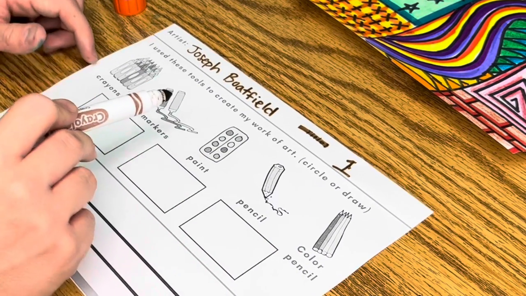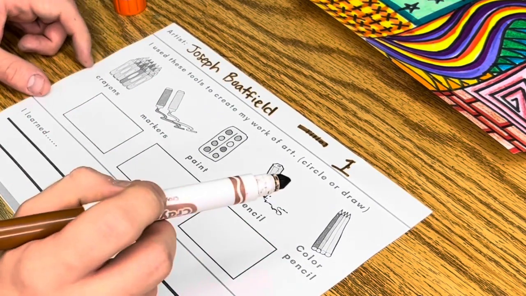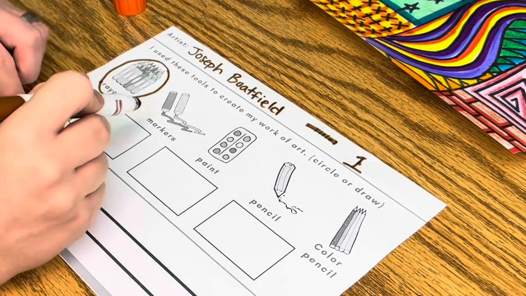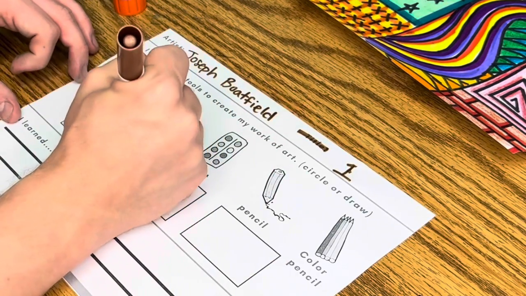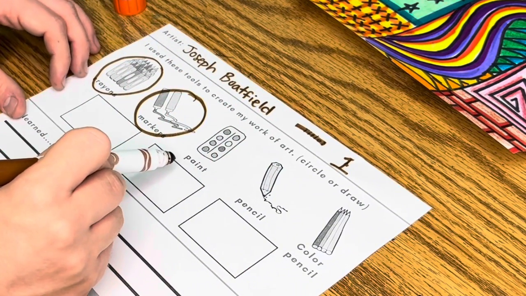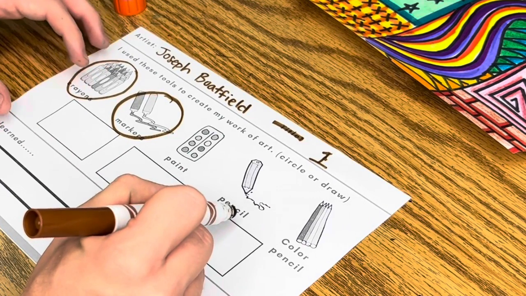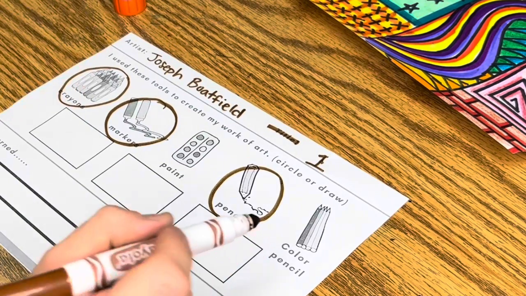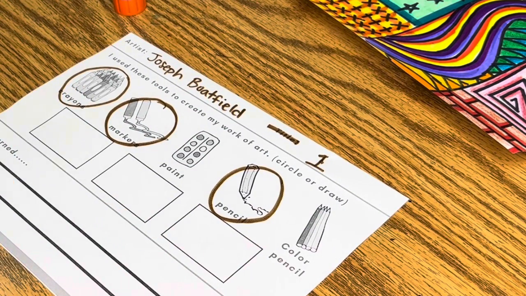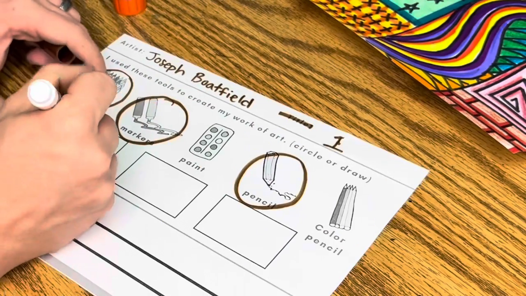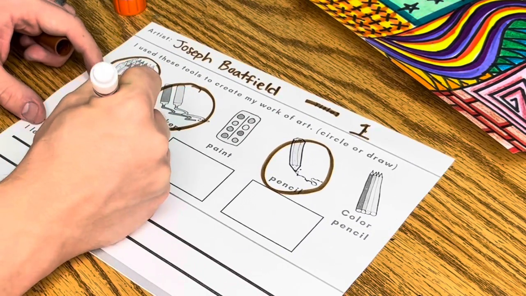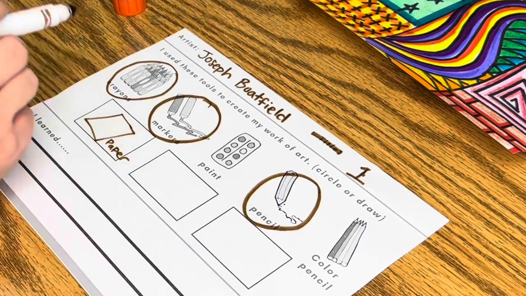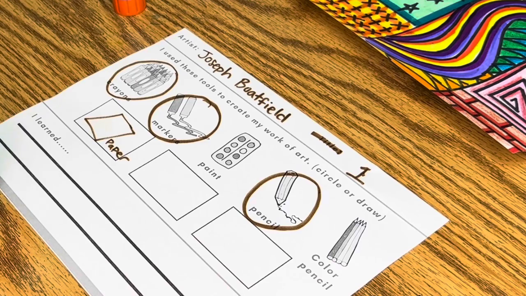Okay, now you're going to circle the tools that you use to create your work of art. Did you use crayons? If you did, go ahead and circle it. Did you use markers? Oh, go ahead and circle it. Did we use paint? Nope. Did we use pencil? Yep, we sure did. Did we use colored pencils? Probably not. But maybe there's something else that you use that we haven't thought of yet. Maybe a piece of paper is something that we use. So you could write or draw that item in one of these boxes. But go ahead and circle and draw anything that we used, and then we'll move on.